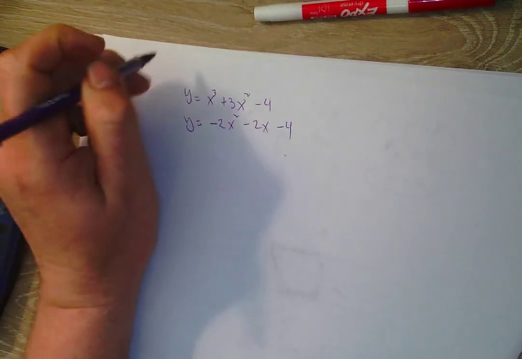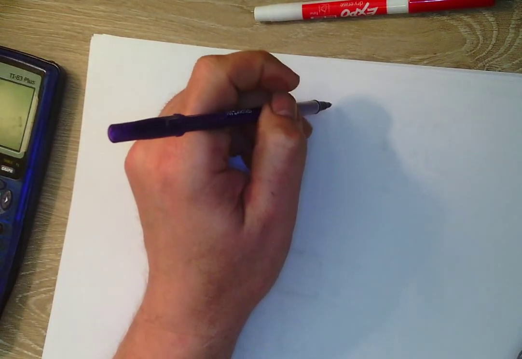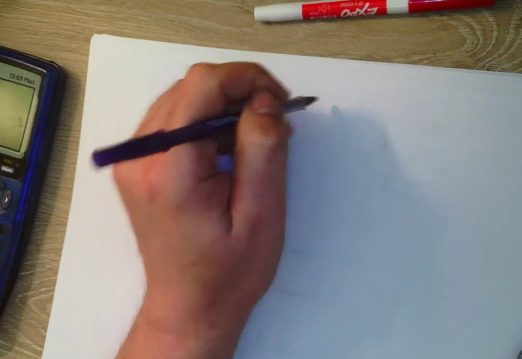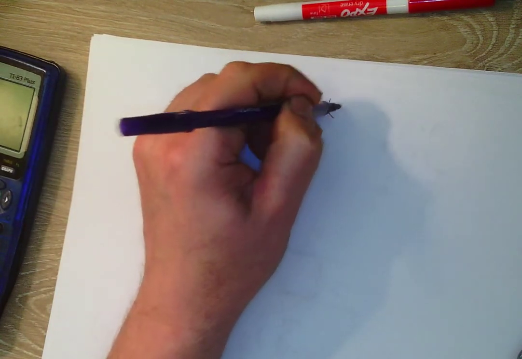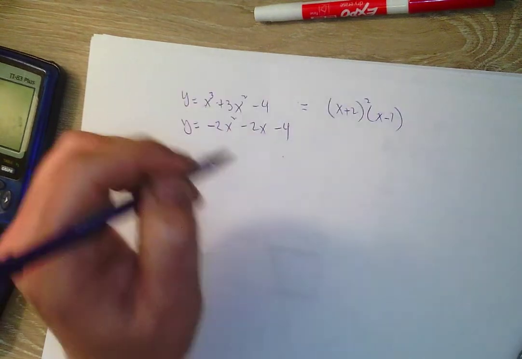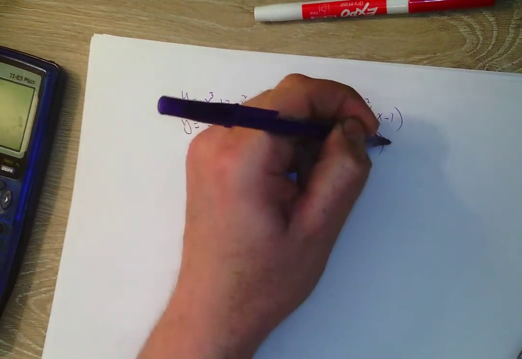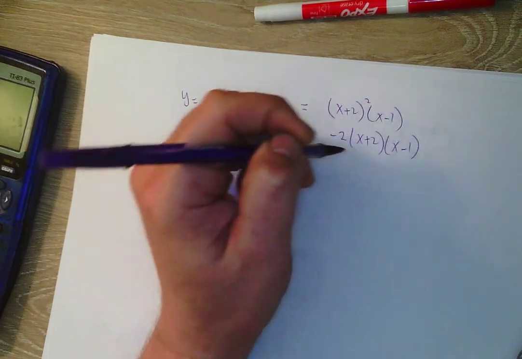By the way, we don't know this, but I know this, this one is x plus 2 squared times x minus 1, and this one is negative 2 times x plus 2 times x minus 1.